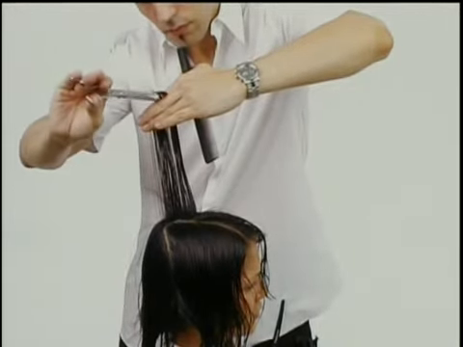All of the hair that reaches is point cut to follow this guide. The balance is checked before continuing.